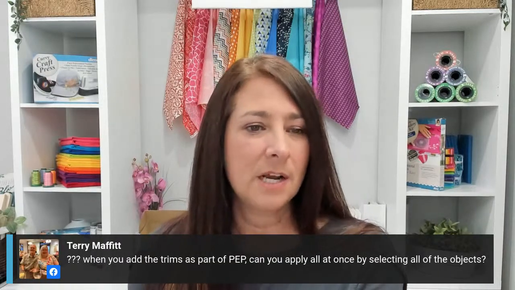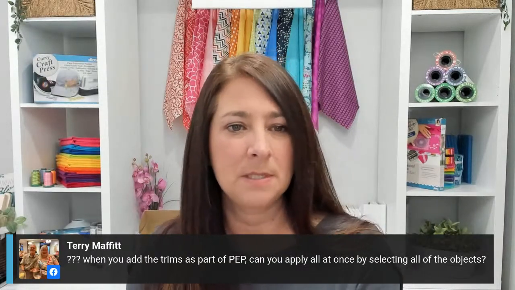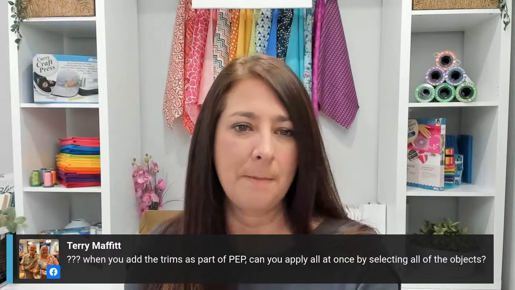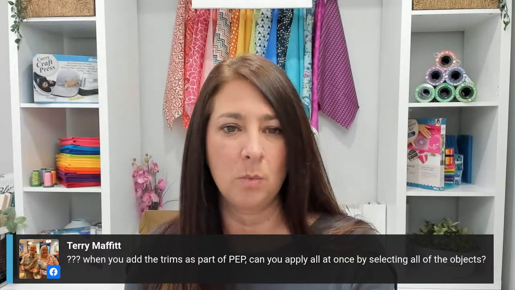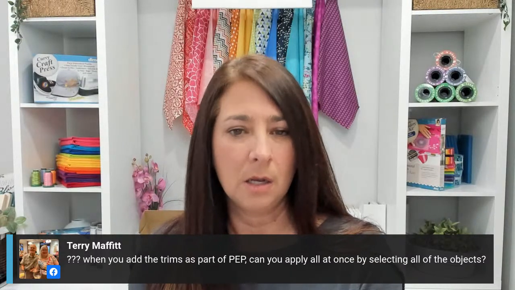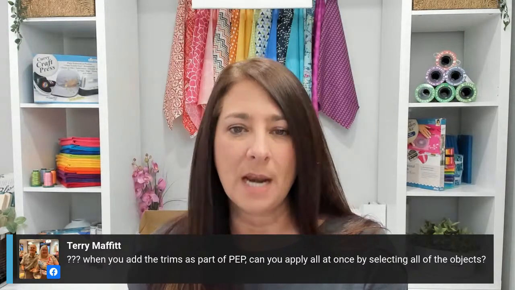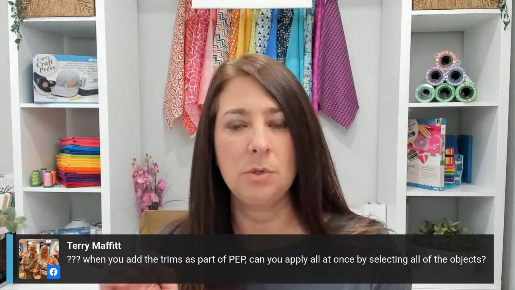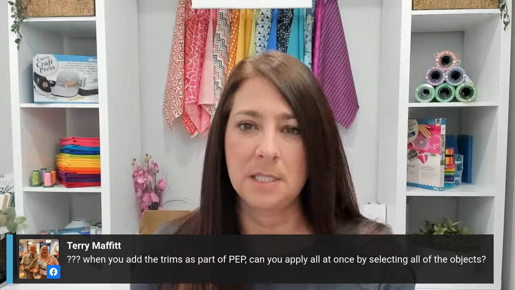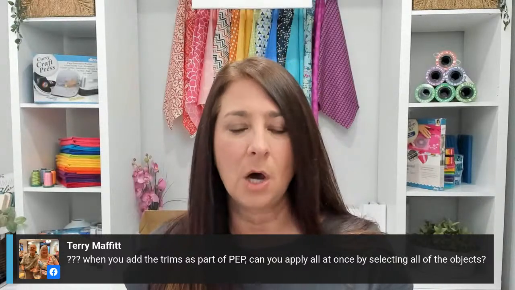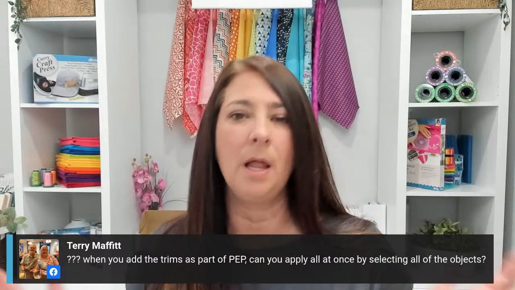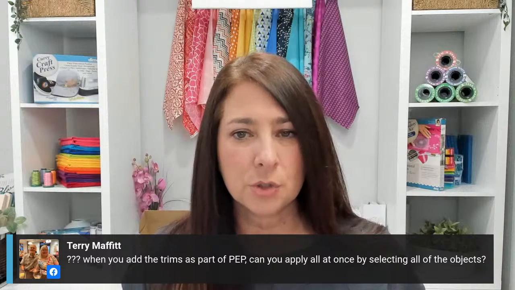So, and then Terry said, when you add the trims to part of PEP, can you apply all at once by selecting all of the objects? So the feature that I used, so trims you usually apply to a specific stitch. So if you select all of them, it won't apply because it doesn't know where you want to put the trim.